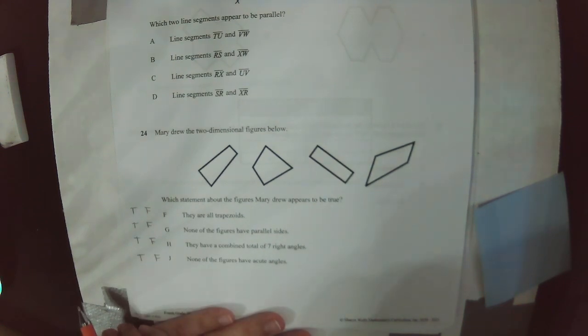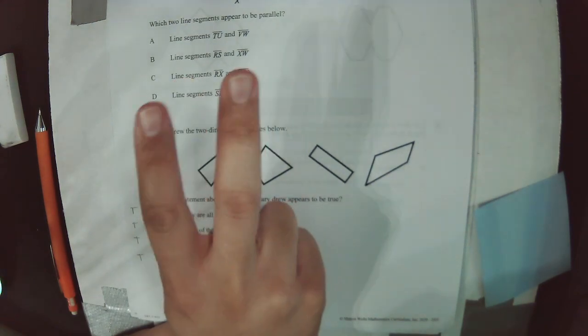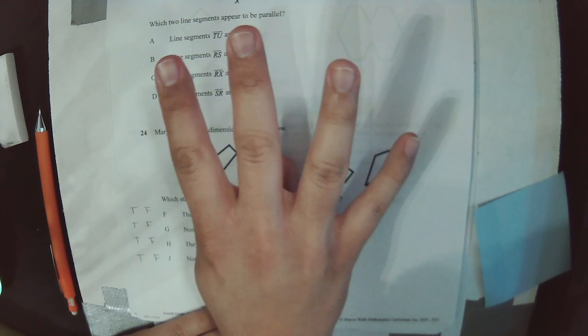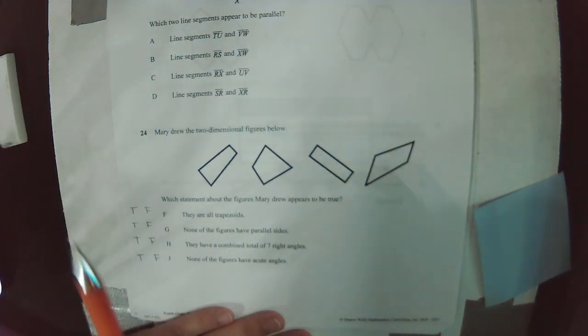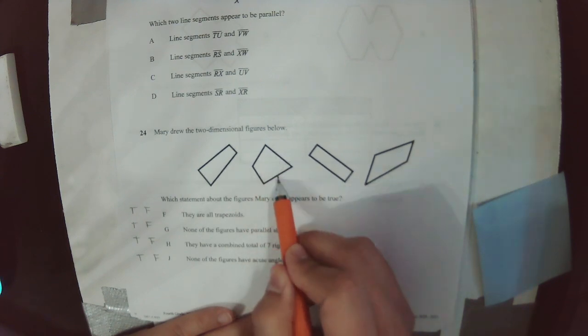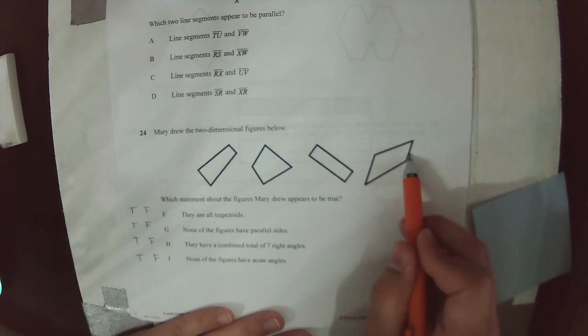F. They are all trapezoids. Okay. Trapezoids aren't too tough. Trapezoids need to do two things. Trapezoids have four sides. That's the first thing I'm going to check. Do all of my shapes have four sides? 1, 2, 3, 4. 1, 2, 3, 4. 1, 2, 3, 4. 1, 2, 3, 4.